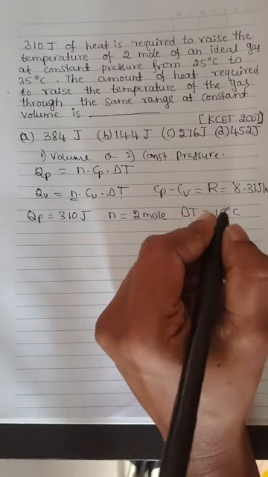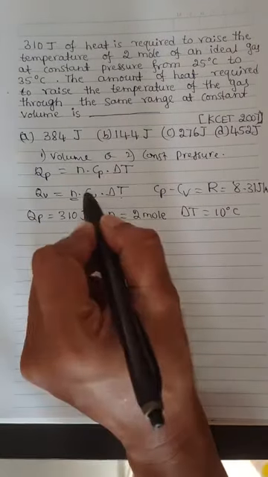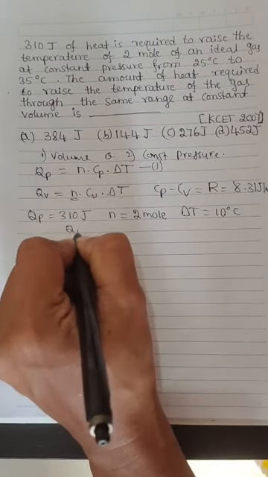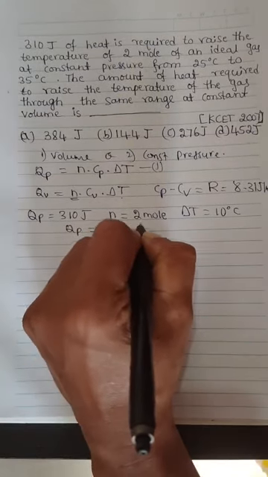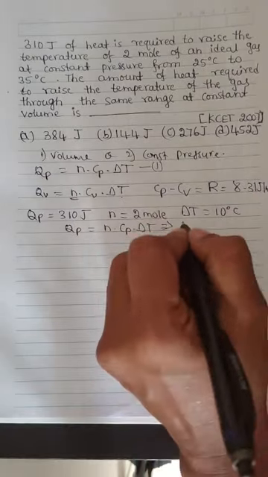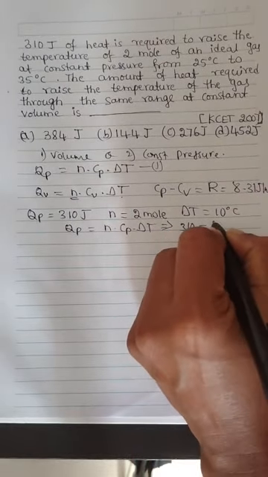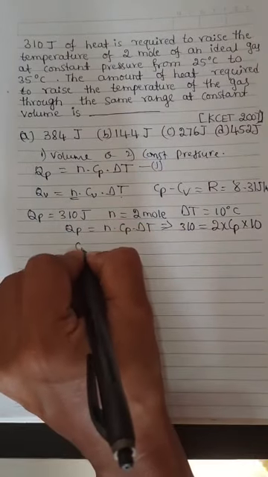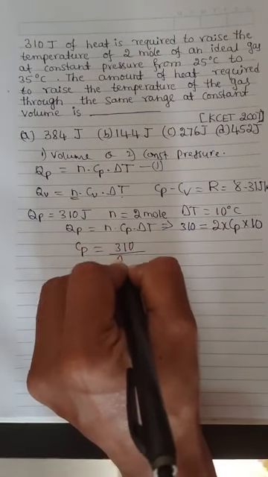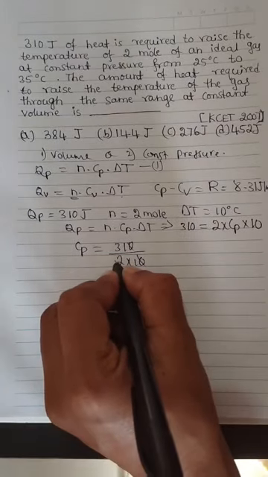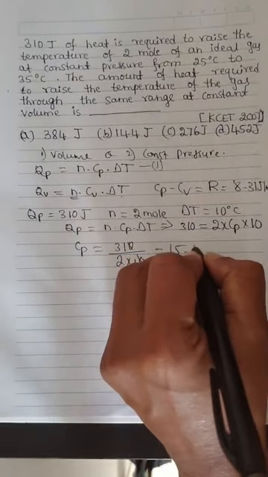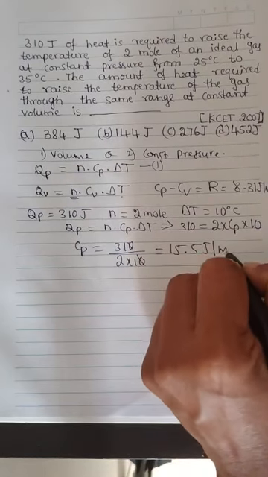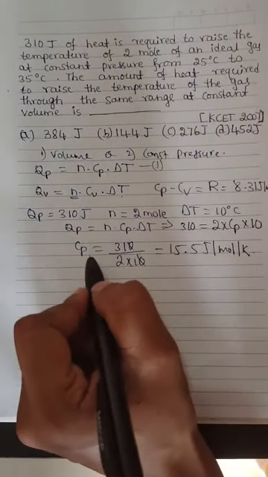By substituting all these values in the first equation, Qp is equal to N into Cp into delta T. Substituting, 310 is equal to 2 into Cp, which we don't know, into 10. So I will rearrange this: Cp is equal to 310 by 2 into 10. So 2 ones are 2, 2 fives are again 10, so Cp is equal to 15.5 joule per mole per Kelvin. So you got the Cp value.